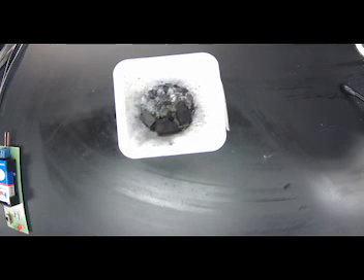The next one we're going to look at is carbon. And carbon actually is charcoal.